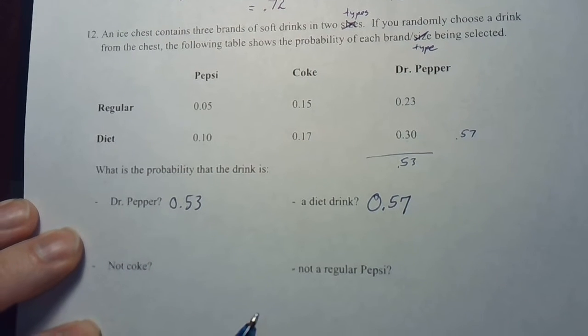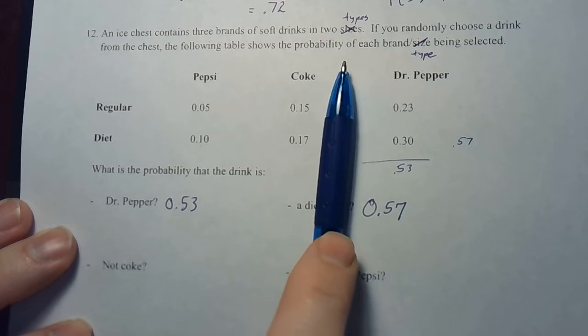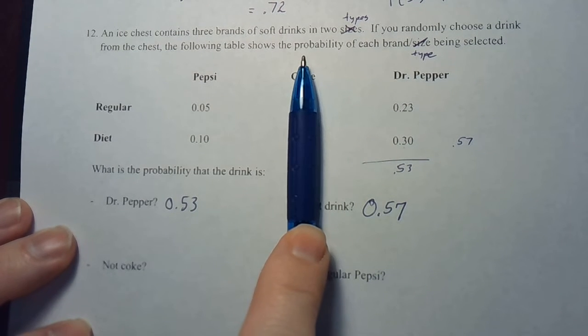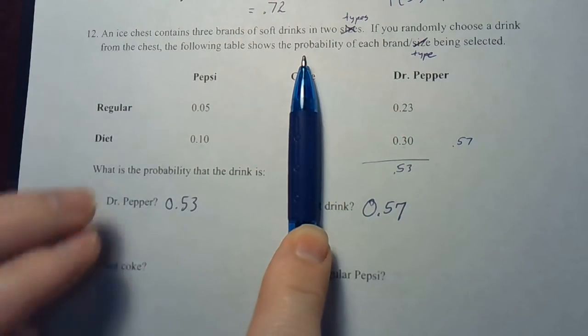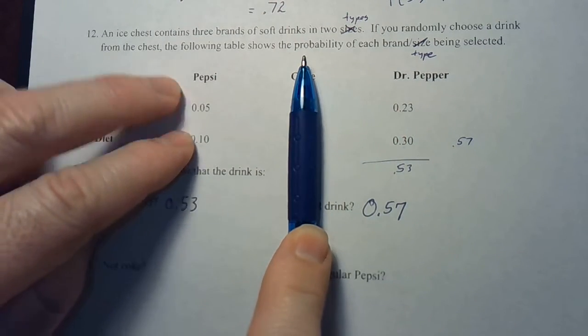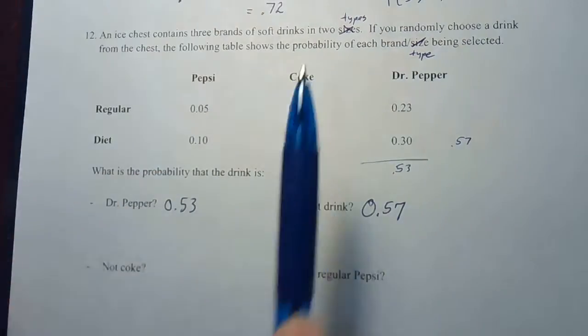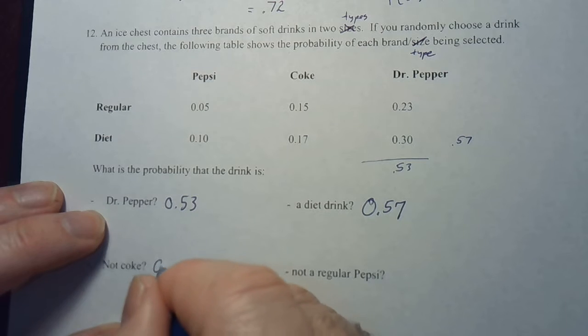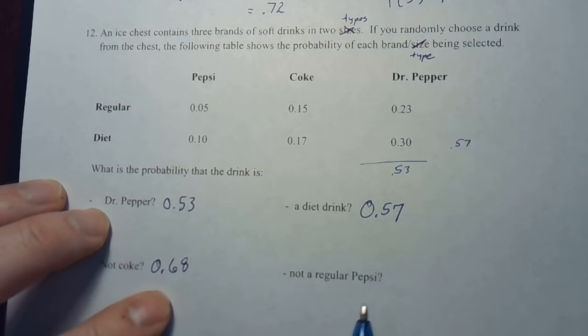What's the probability that it is not a Coke? Well, here's the Coke column. So we have to add up the other 4 probabilities, which would give us 15, 45, 55, 65, 68. 0.68 or 68%.